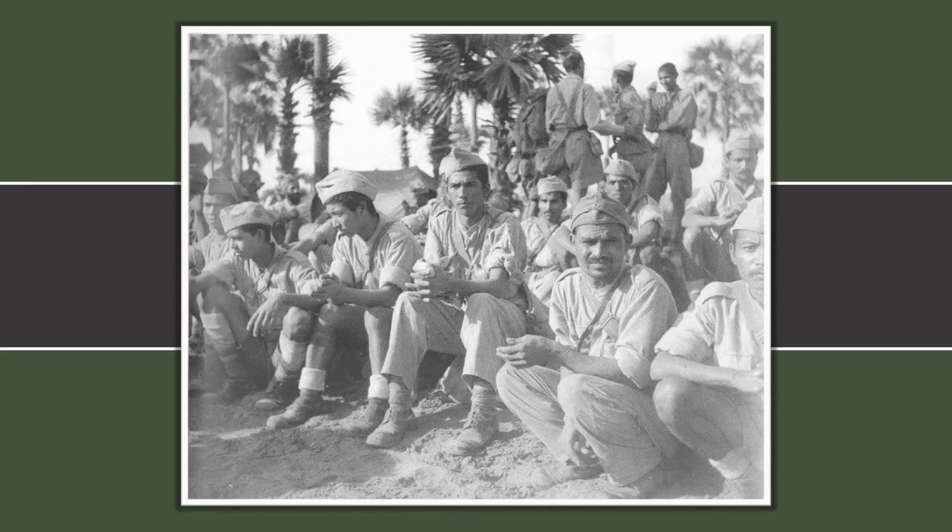Many of those who were captured by the Indians were in a strange sort of limbo. They were seen as being traitors by the British Indian soldiers, who were of course fighting for the other side, a view upheld by the British, while at home in India some saw them as heroes and freedom fighters seeking to liberate their country.